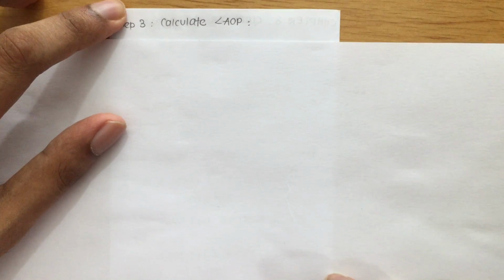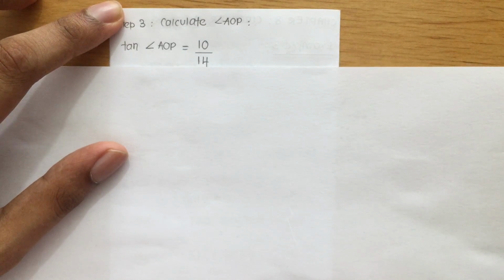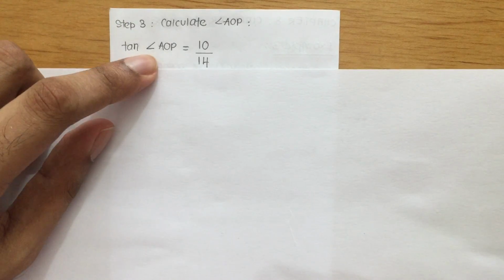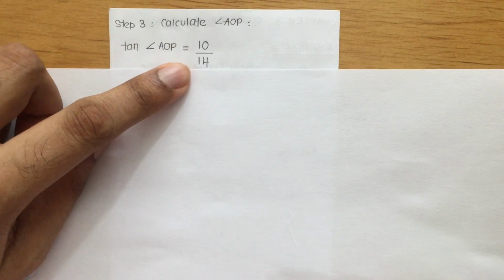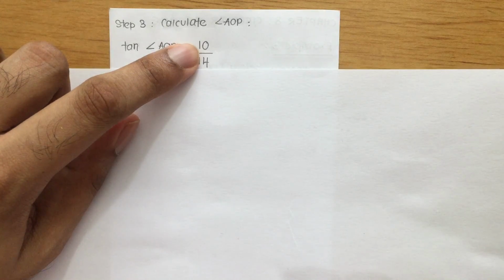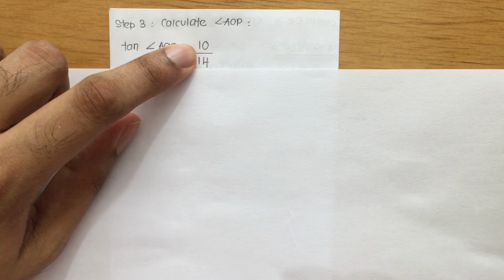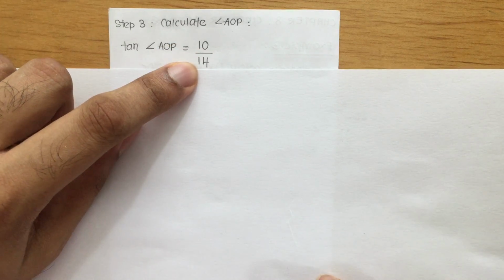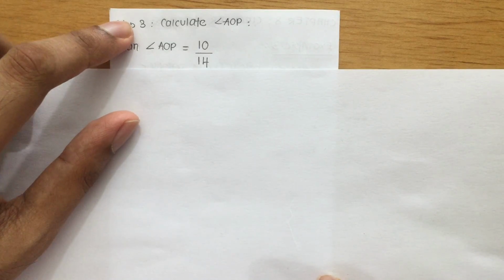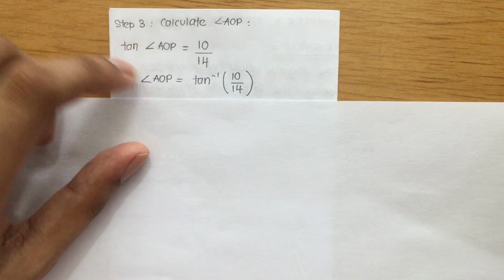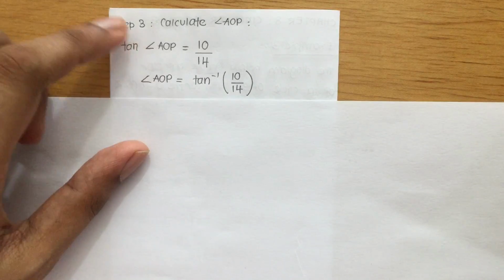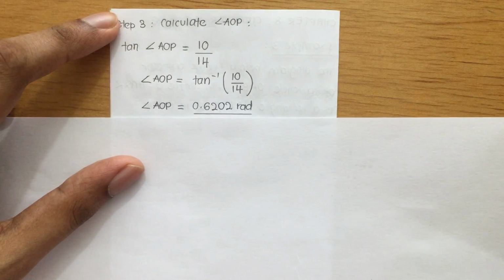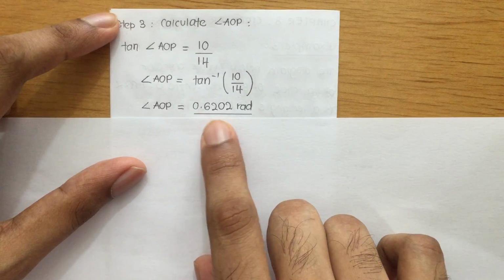Okay, so step 3, like I've mentioned, we need to calculate the angle of AOP using the trigonometric method. So what trigonometry are we going to use? In this case, I use the tangent over here. So tangent angle AOP is equals to opposite over adjacent. So the opposite will be the 10 centimeter, which is the side of the rectangle, and then 14 centimeter, which will be the radius of the sector, guys. So from here, we can calculate our angle AOP. So angle AOP is equals to tangent inverse 10 over 14. So you press in the calculator, you should get your answer 0.6202 radian.